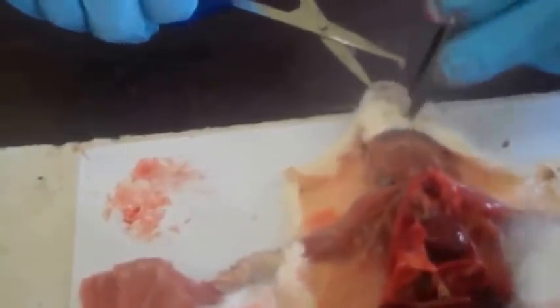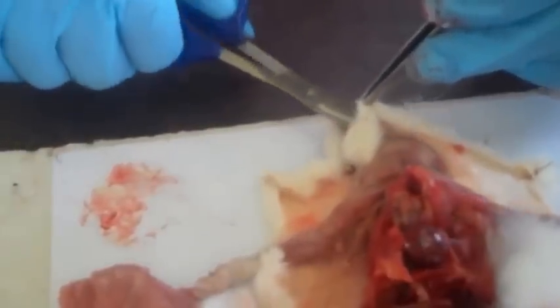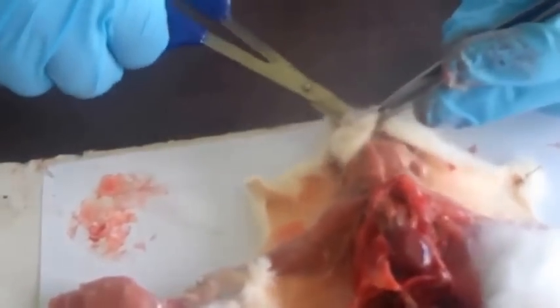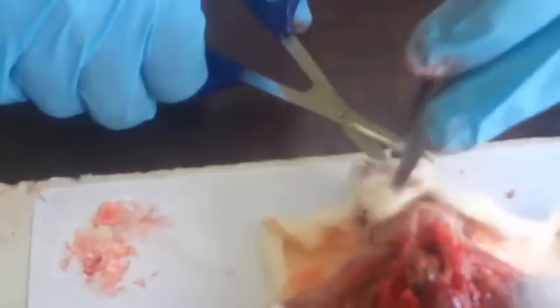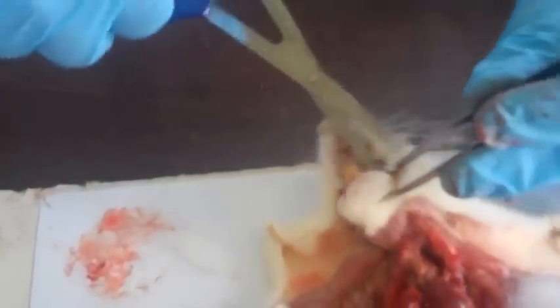So we'll cut. The jaws are really stiff, so you have to use a little more effort while cutting them because they are hard and very firm.